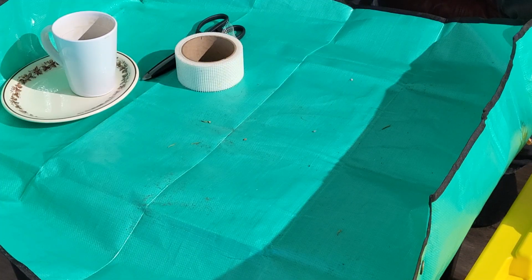The comparisons we should factor in are breathability, moisture retention, durability, stability, weight, and temperature regulation. Pot materials, let's say plastic, ceramic, wood, terracotta, and fabric. What do I mean by fabric?